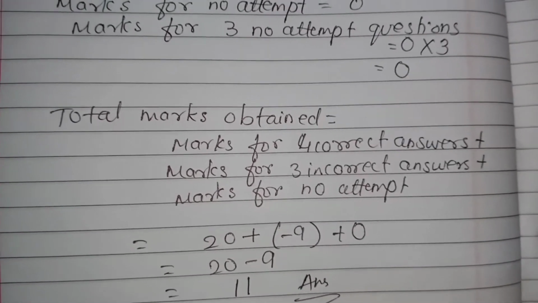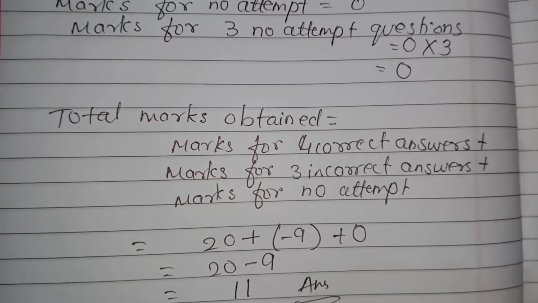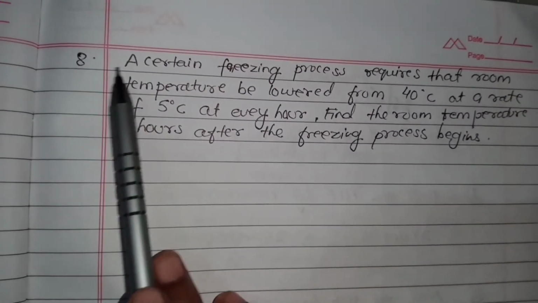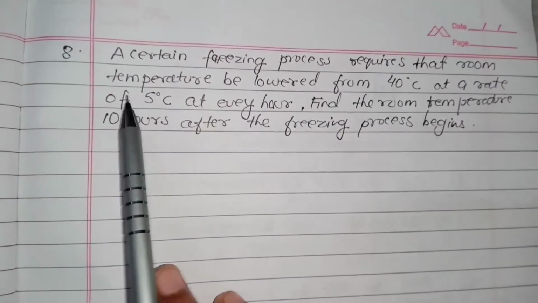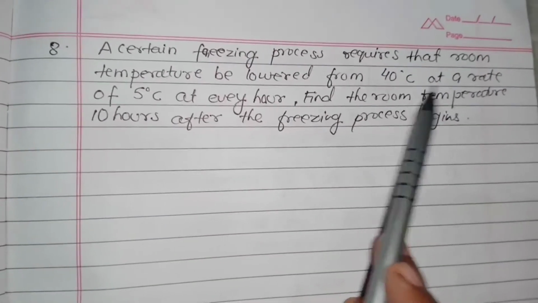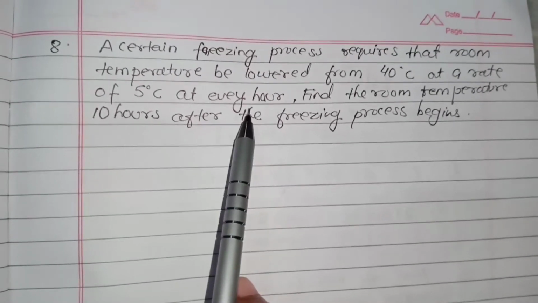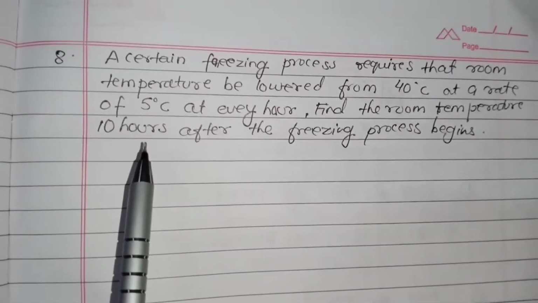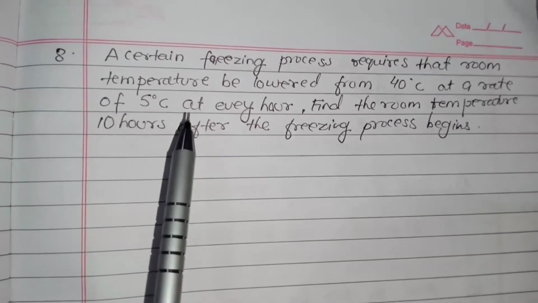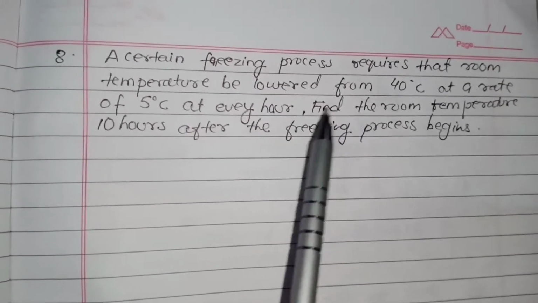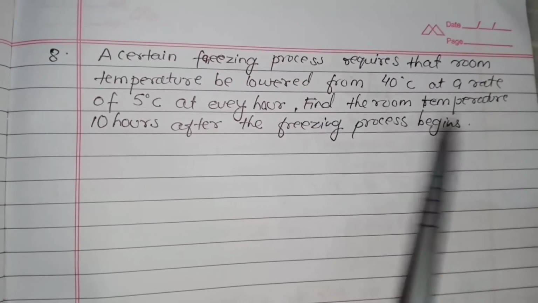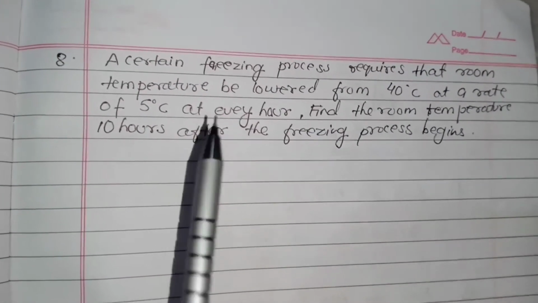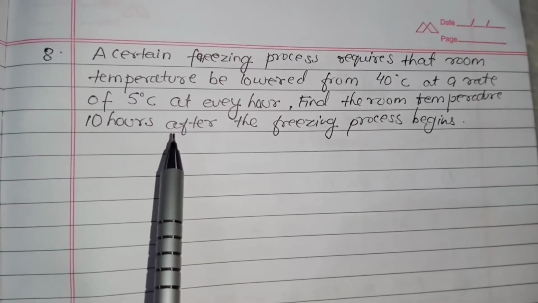Now let us do one more question, question number 8. A certain freezing process requires that room temperature be lowered from 40 degrees at a rate of 5 degrees every hour. We have to find the room temperature 10 hours after the freezing process begins, so we have to find the final room temperature.